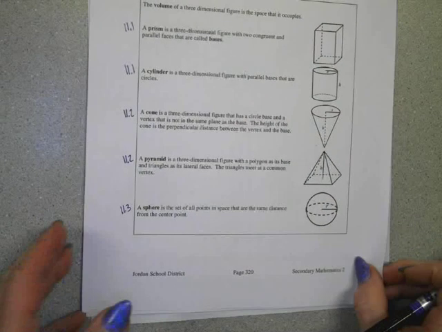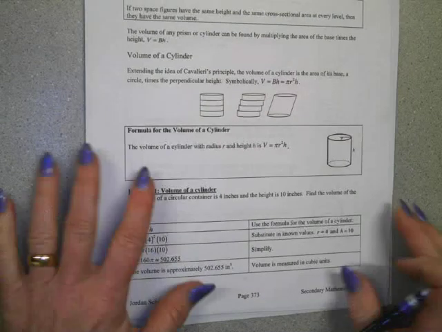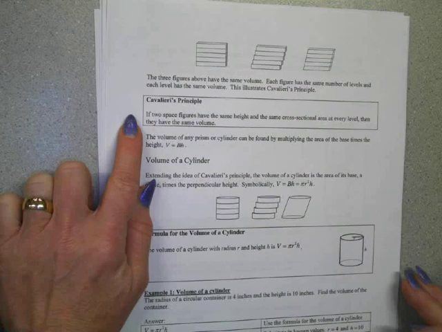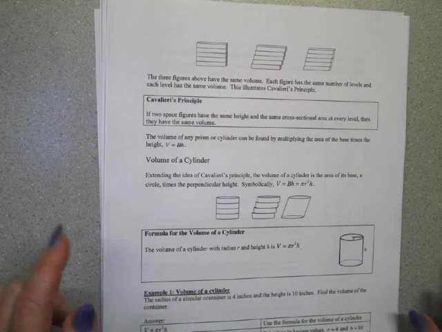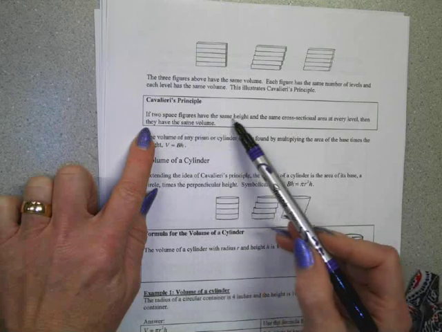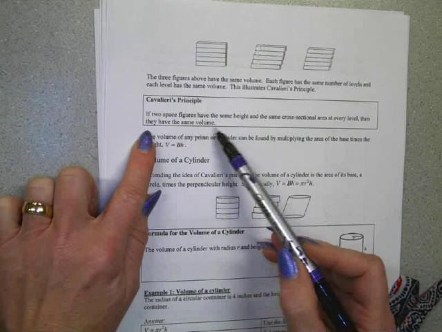Okay, so we're almost done with our workbook. There's one thing that our notes start out with, and that's Cavalieri's principle. Cavalieri's principle has actually been moved to secondary 3, but I just want to talk about it for a minute. I call it the slinky principle because it says if 2 space figures have the same height and the same cross-sectional area at every level, then they're going to have the same volume.